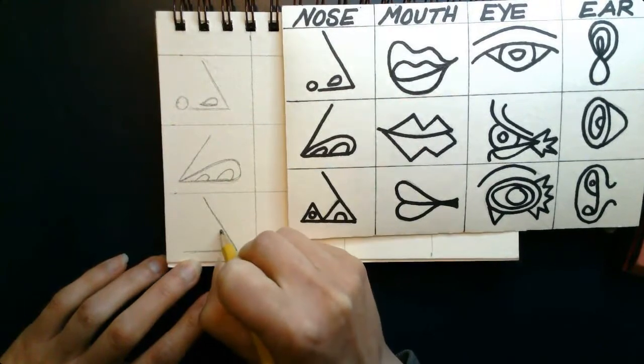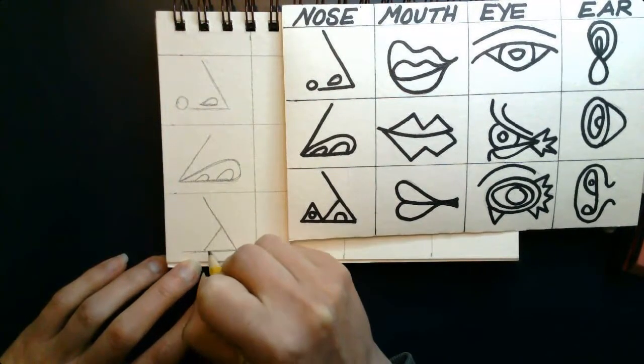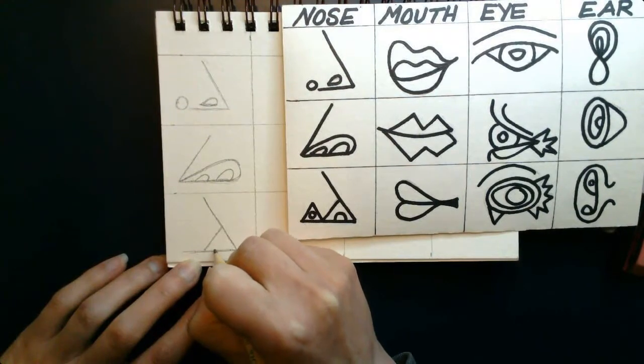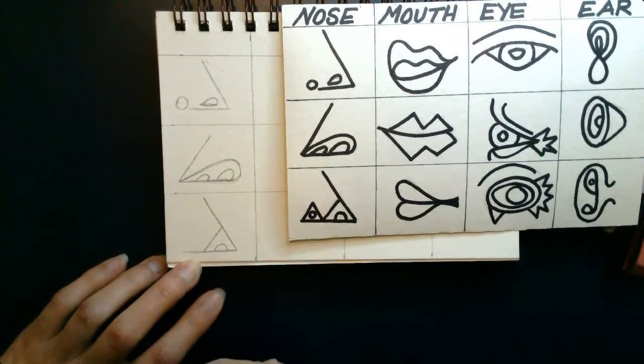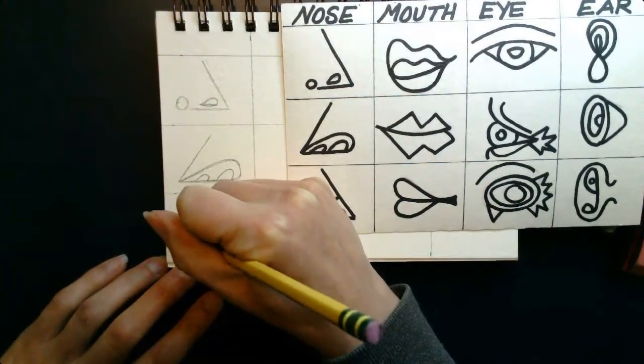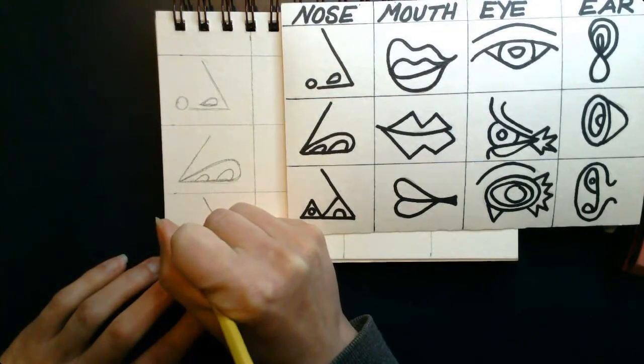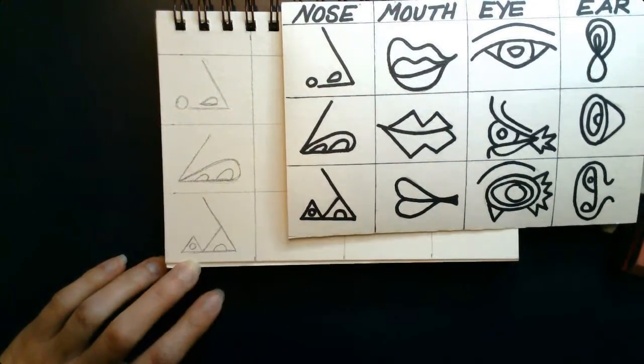We're going to turn this into a triangle. I am going to do a half circle here, do one more triangle, and it's going to be smaller. And inside of that, I'm going to draw a smaller circle.